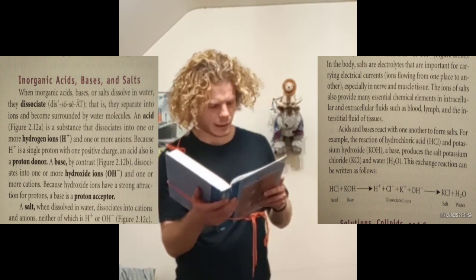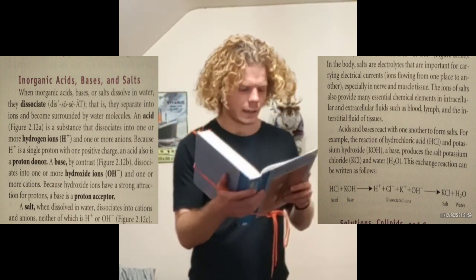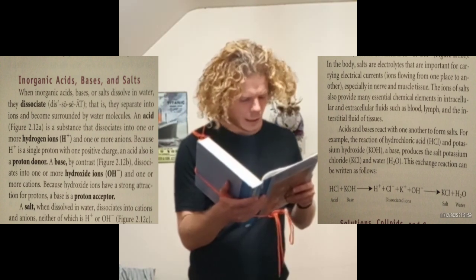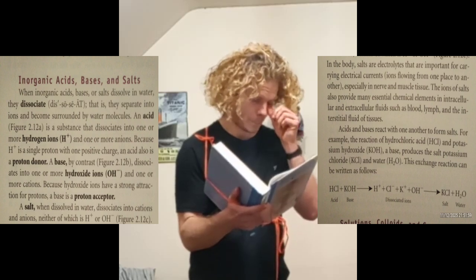We had hydroxide ions, and the other thing was hydrogen ions. And together they make the salt potassium chloride and water.